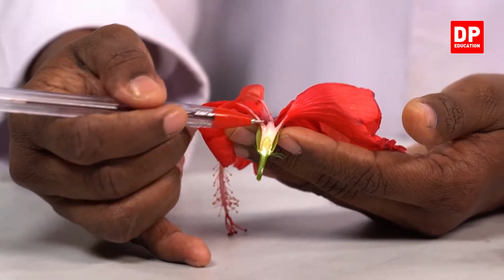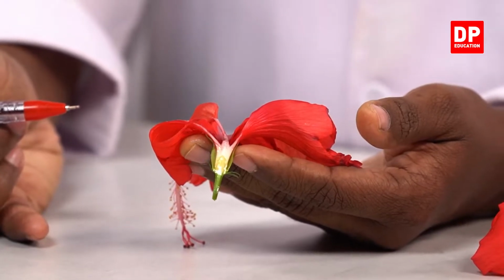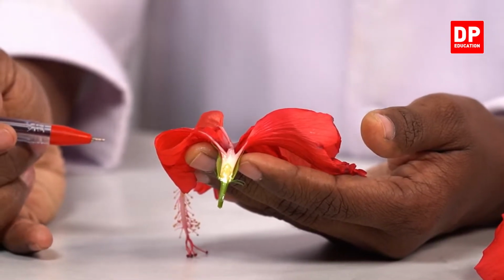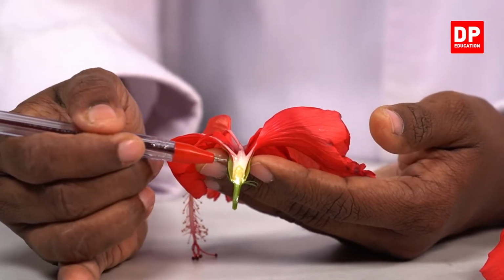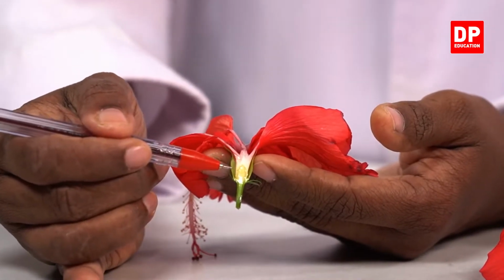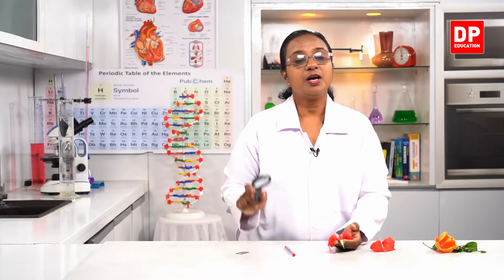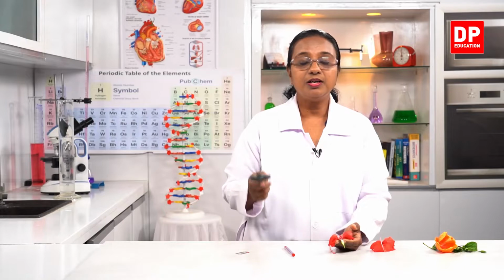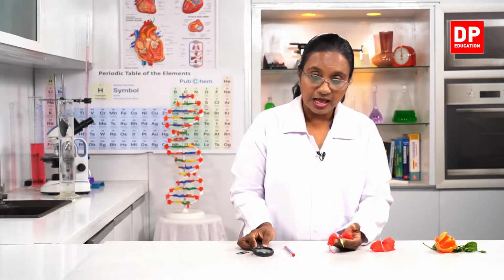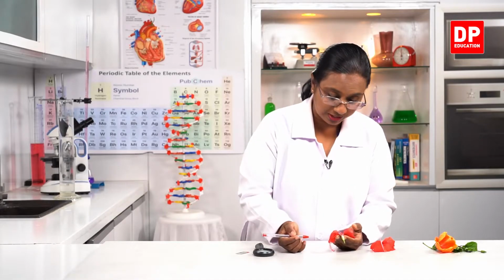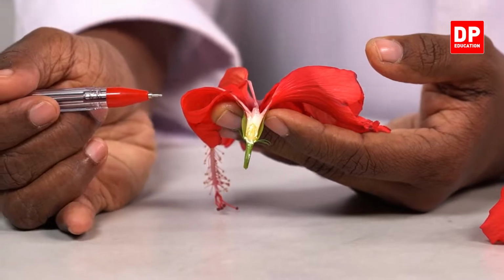Then inside, these parts that we could not see before are the gynoecium or the pistil, the female reproductive structure. This is the ovary, you can see here. Inside the ovary, you will be able to see the ovule. So students, when you are observing the flower, you can use the hand lens and observe it more clearly. But for now, I will show you the flower only. So here you can see, students, the ovary with the ovules inside.